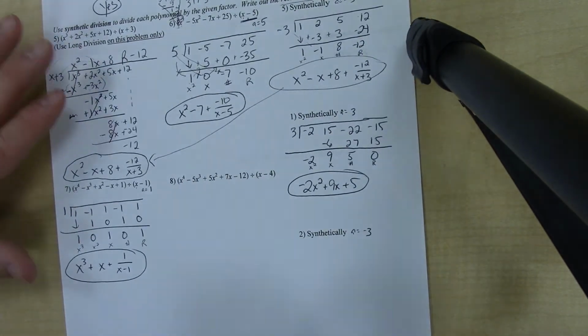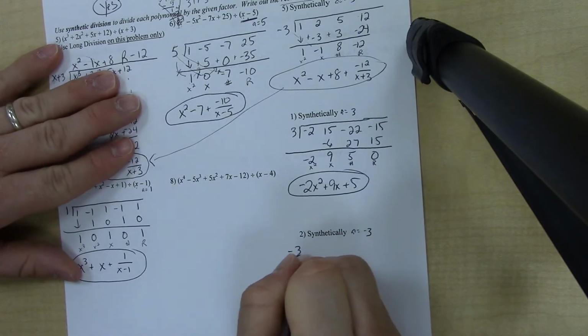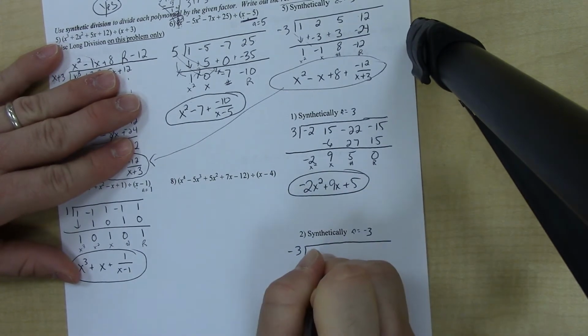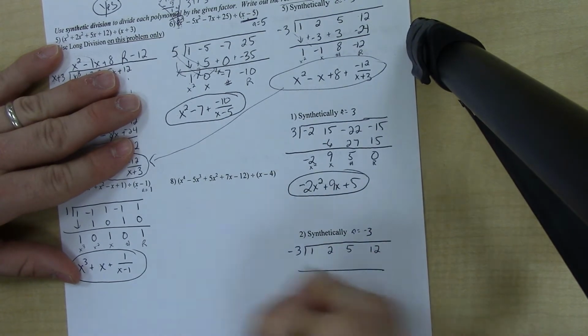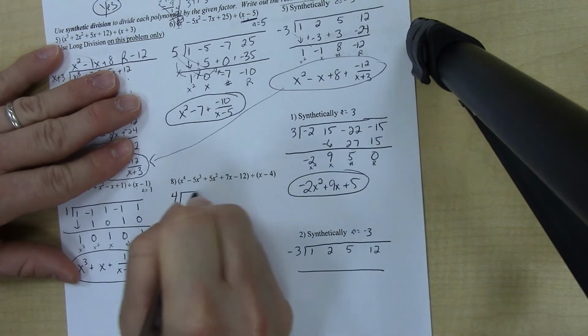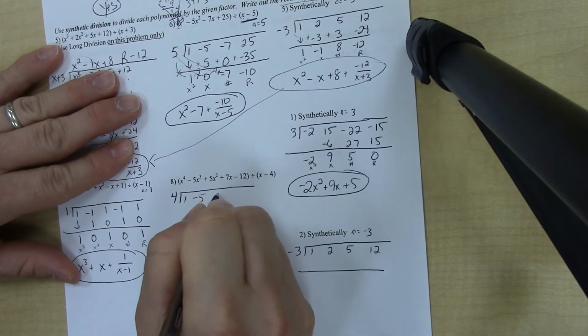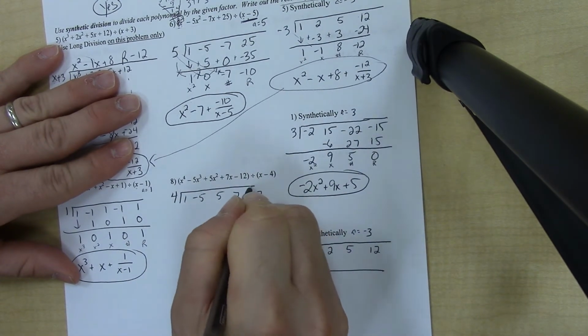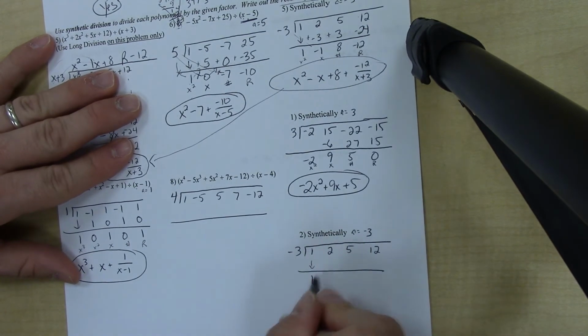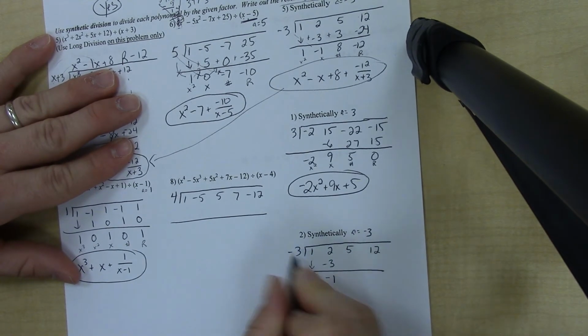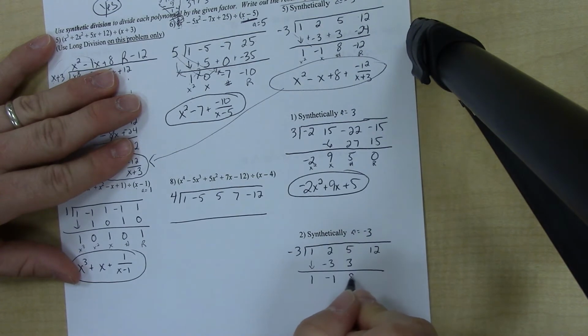Okay, move it up so you can see the rest here. I'm going to do number 2 and number 8. I'm going to set up first. Negative 3 into 1, 2, 5, 12. I'm going to do 4 into 1, negative 5, 5, 7, negative 12. Do these kind of quick. Drop it low, always first. Multiply, add, multiply, add. This is where a lot of you are going to have a 2.